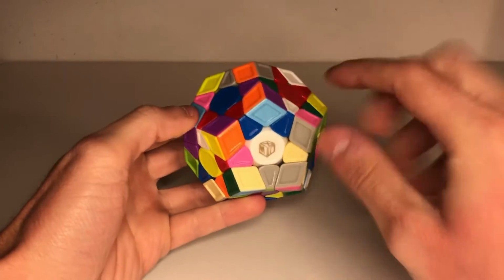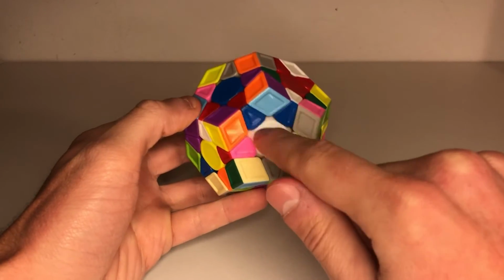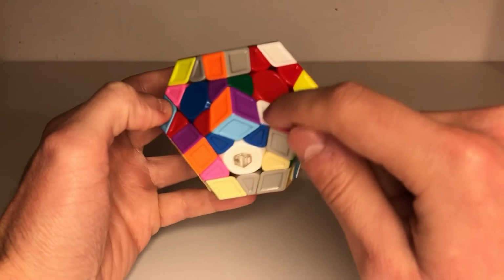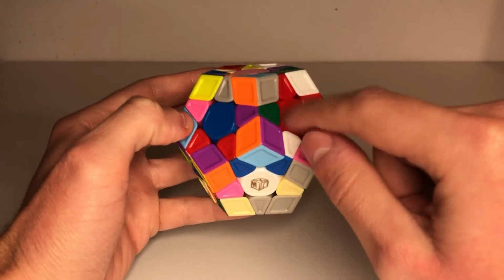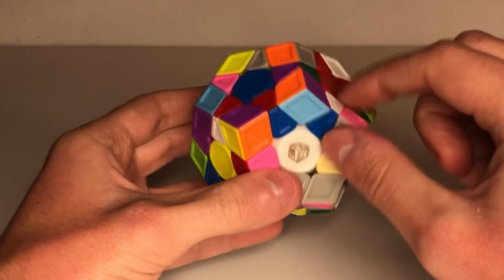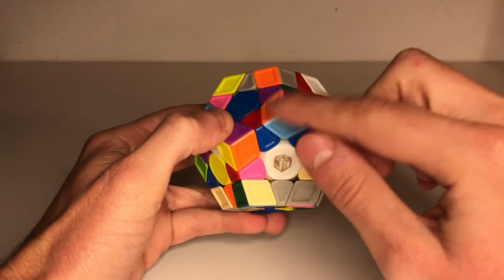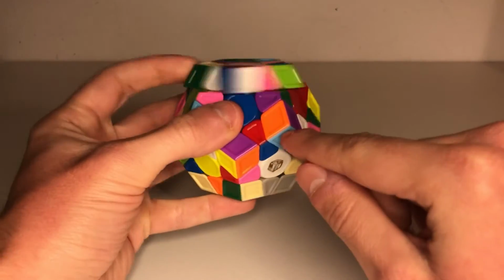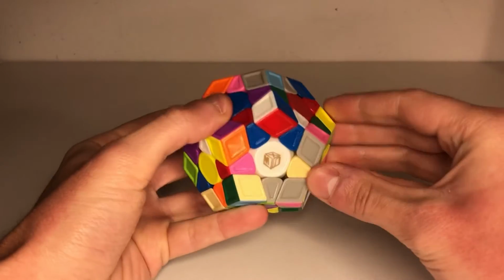So there you go, that's our first 2 edges in place. So the blue and red, the red going with the blue center, and the white here going with the red center. So we have to always think about these 3 color combinations. So let's start by inserting this corner already, white, blue and red. So here will go the red, like that.